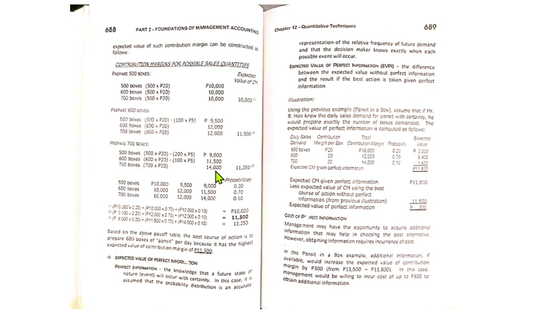So, how do we compute for this? Based on the probability assumptions of 0.2, 0.7, and 0.10, we can compute for the following items. So, paano ba natin yan kinukompute? Let's take a look at the first illustration. 10,000 times 0.2 plus 10,000 times 0.7, di ba? Isa-sum up.